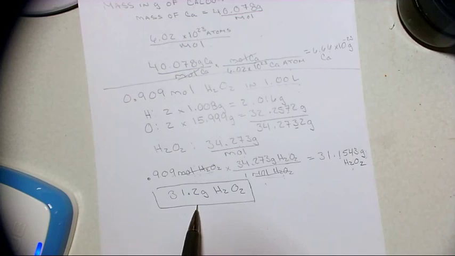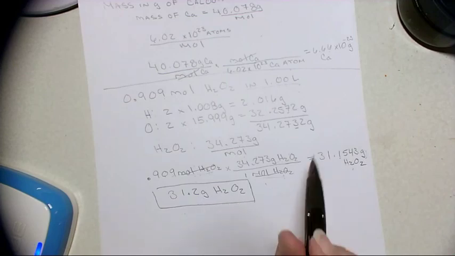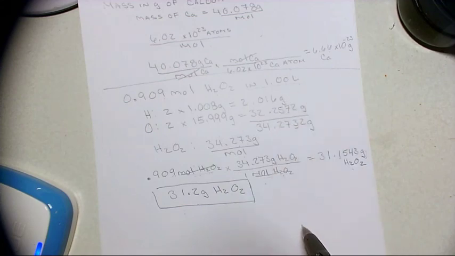And so our final answer was 31.262 grams of H2O2 in that liter of solution. And that is your first mole conversion.